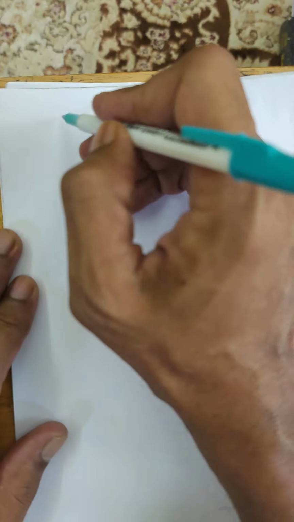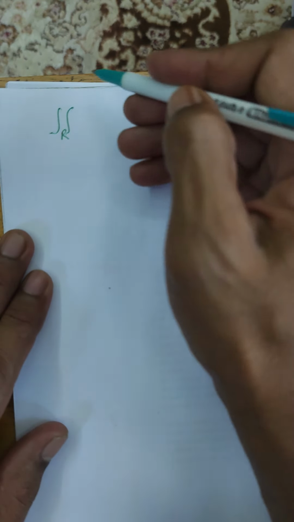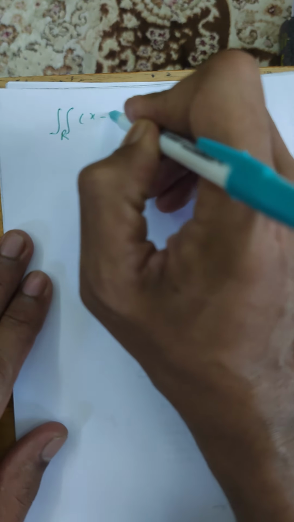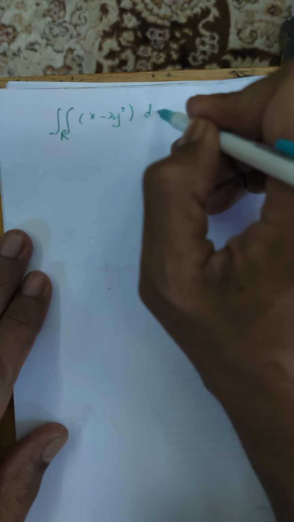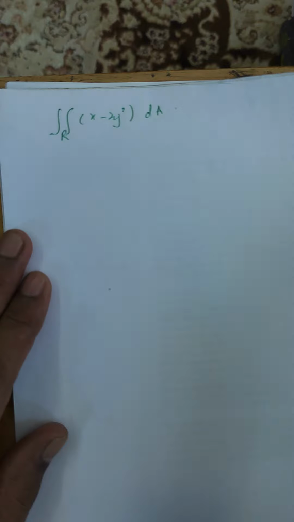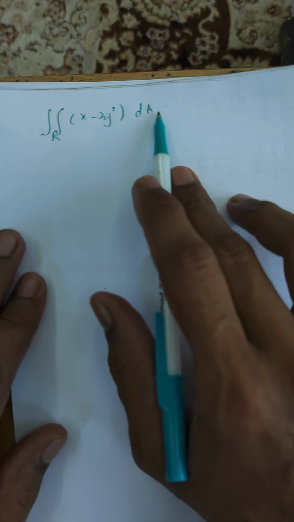Okay, let's see the second example. This is quite an easy example, just to give you an idea of how we do a double integral. So we integrate over the region R, x minus 3y squared dA, or dR. This means if you integrate in x and y, this becomes a dx dy.